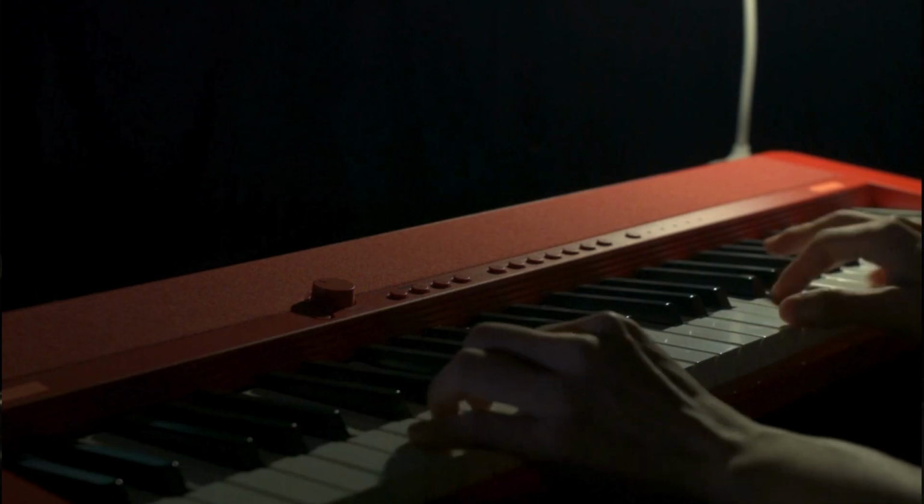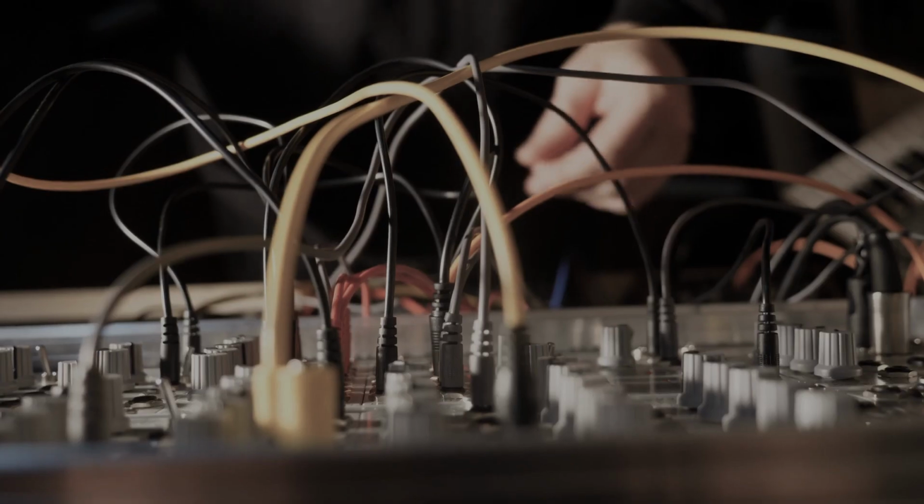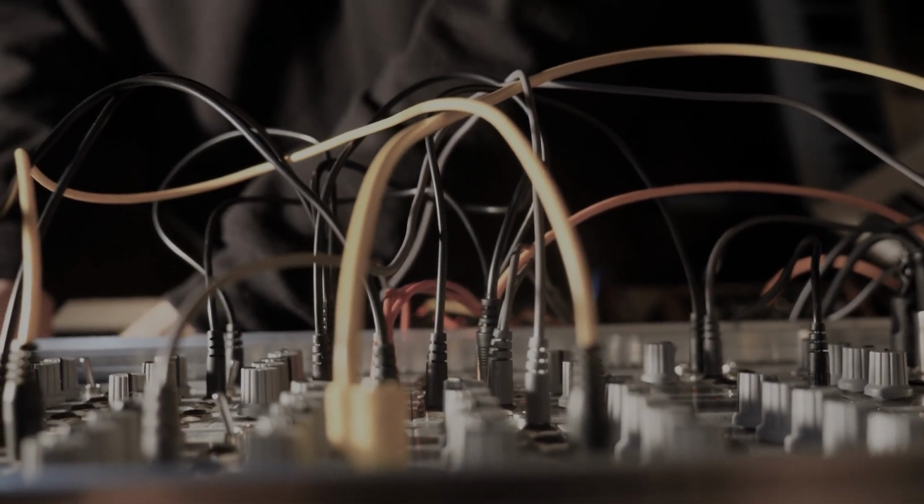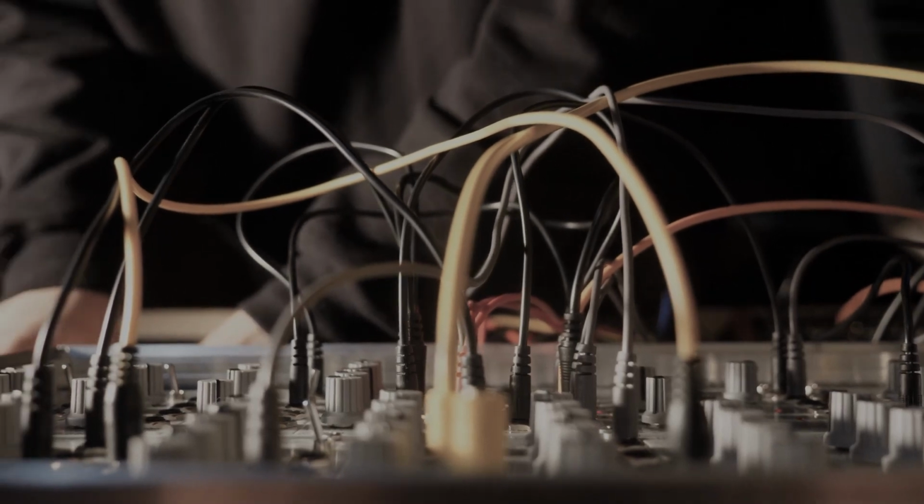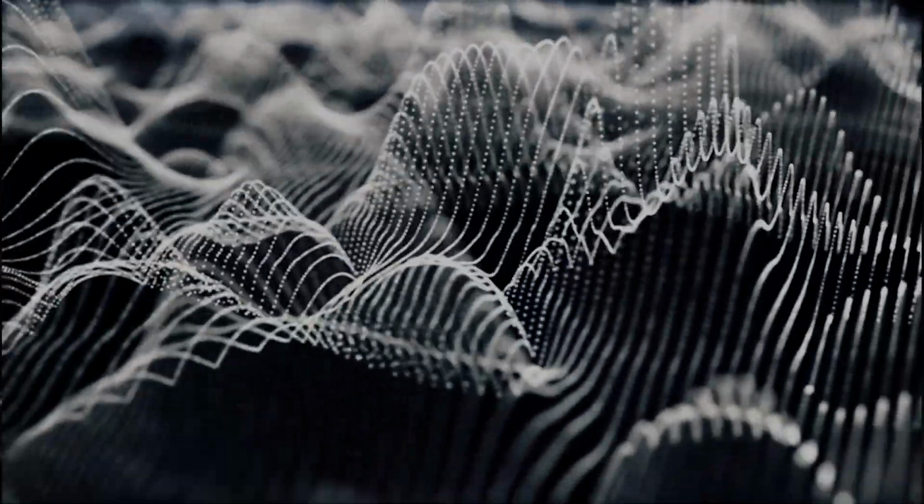Yeah, I like using hardware instruments, and I do use a little bit of computing to maybe projection map or put the stuff into surround sound.